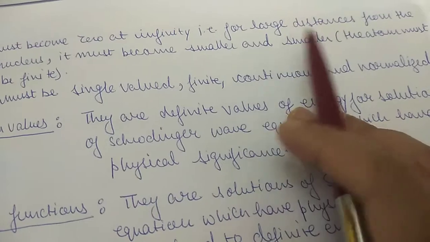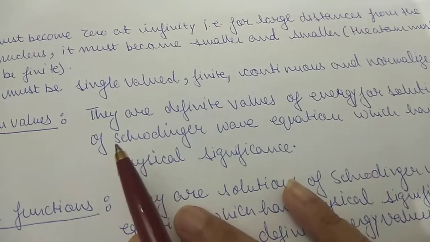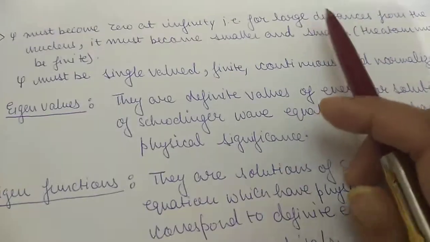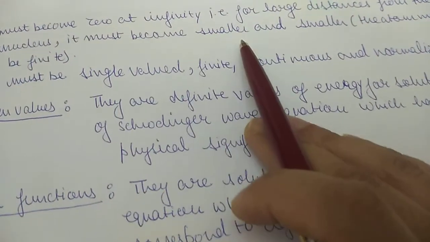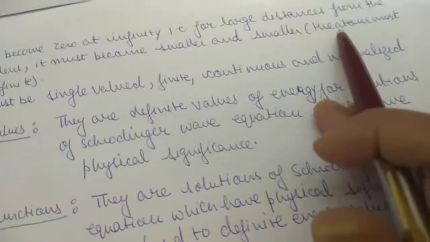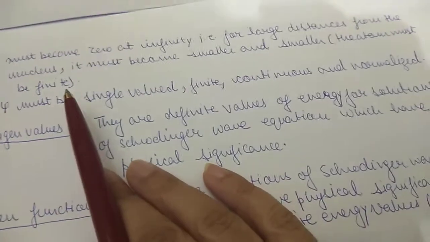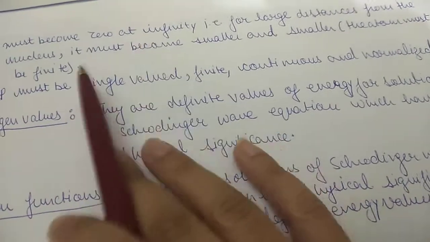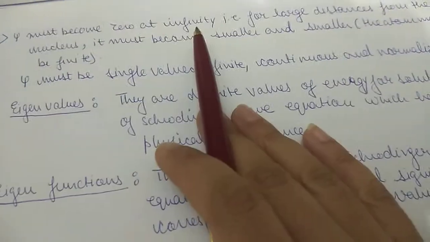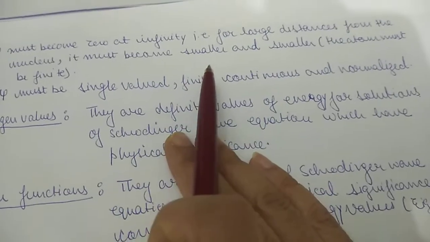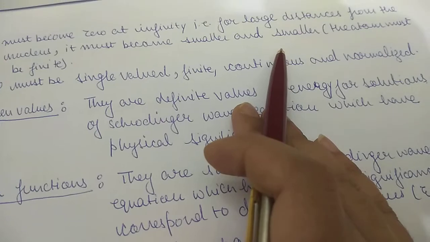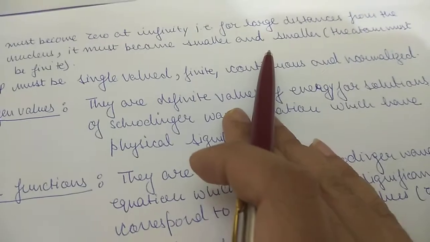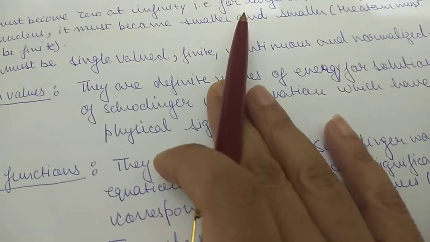For large distances from the nucleus, it must become smaller and smaller. The atom must be finite. जितना ज्यादा आपका distance होगा nucleus से, the value of psi, the wave function, that will become smaller and smaller, it will keep on decreasing, but the value will be finite.